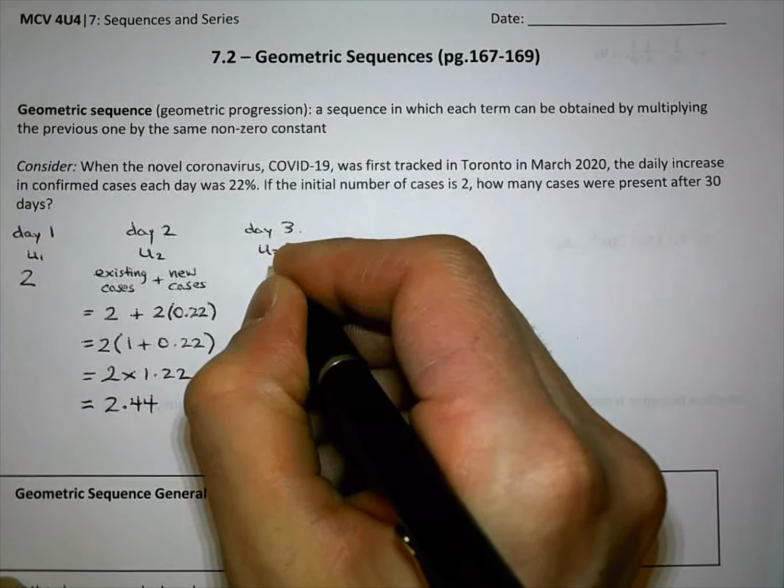Oh no, how many times? To get to day 2, we have to do it once. To get to day 3, we have to do it twice. So we actually have to do it 29 times. So essentially we get 2 times 1.22 to the power of 29. And that gives me 638.947, which is about 638 cases.